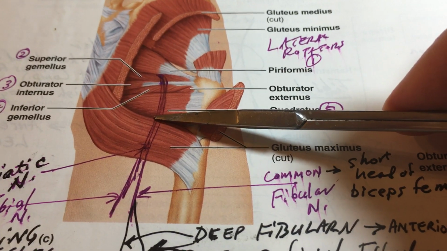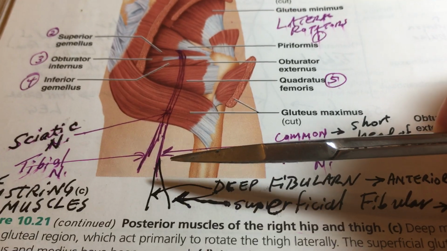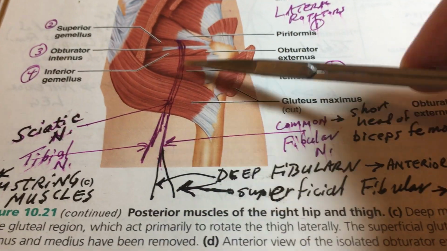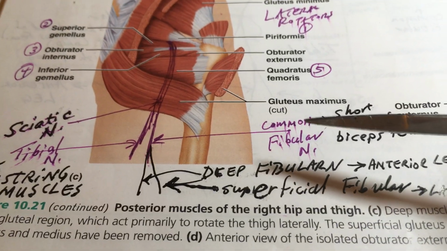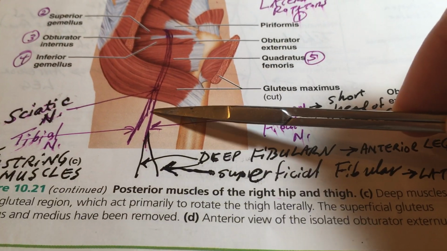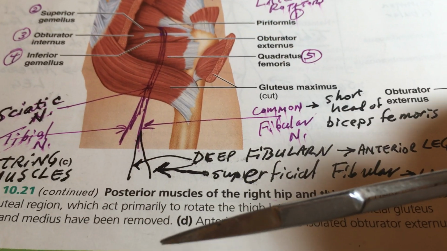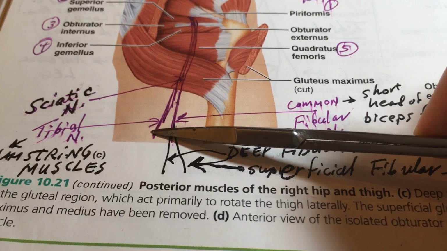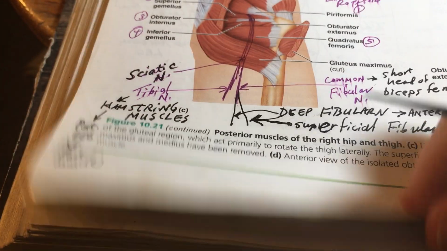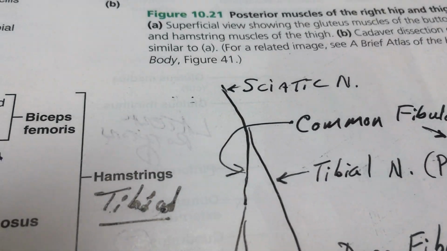The sciatic nerve comes out. It does divide fairly quickly into 2 parts, the tibial nerve and the common fibular. Okay, common fibular actually does innervate one muscle of the posterior compartment. Most of the muscles of posterior are taken care of by the tibial nerve. Okay, so that's our program consideration here. And then let's come back over here.